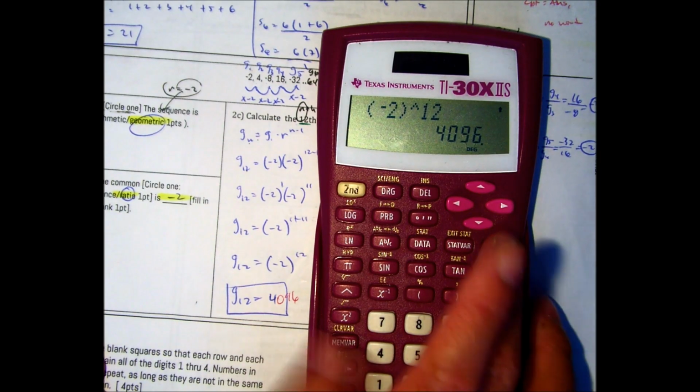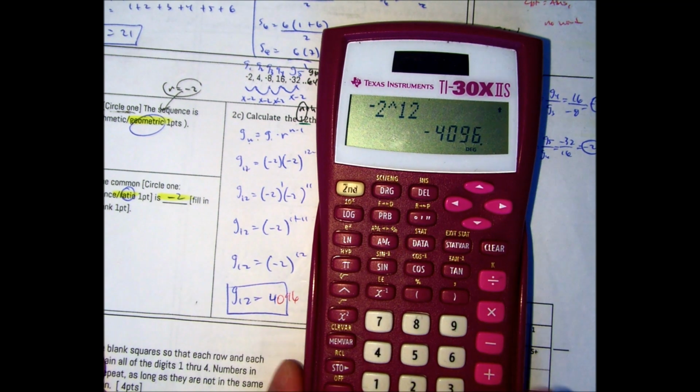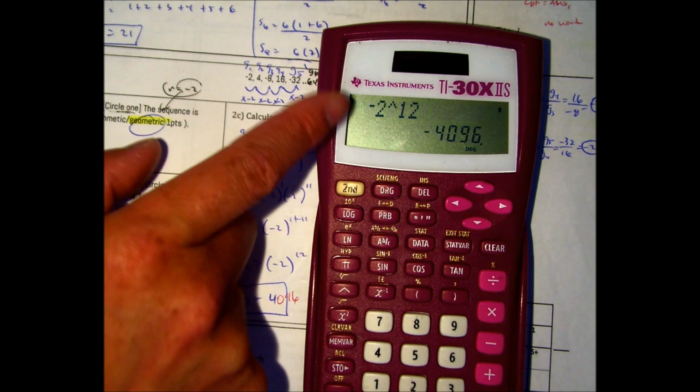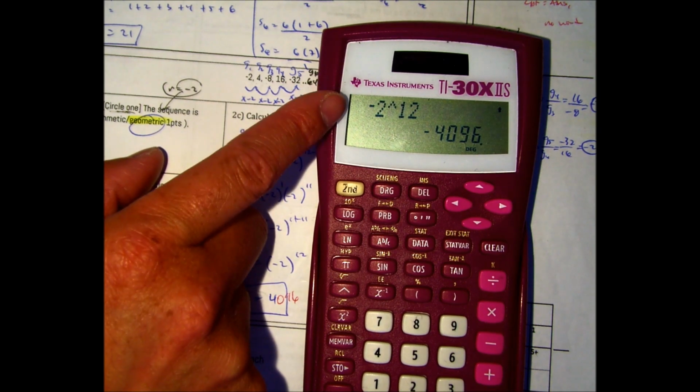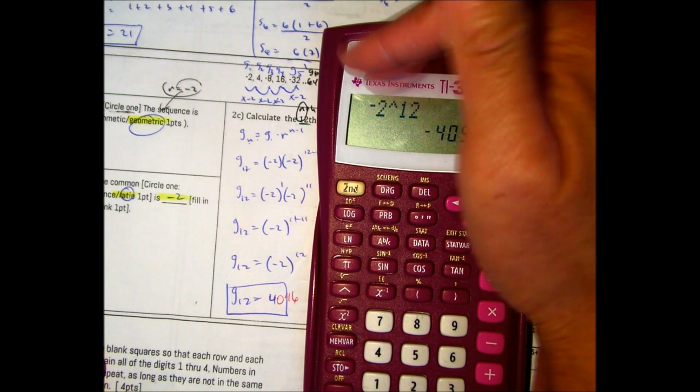Notice what happens if you don't put parentheses. Negative 2 to the 12th power. You get a negative, which is wrong. And it's not the calculator's fault. It's the inputter's fault. That's your fault. Because the calculator knows its order of operations.